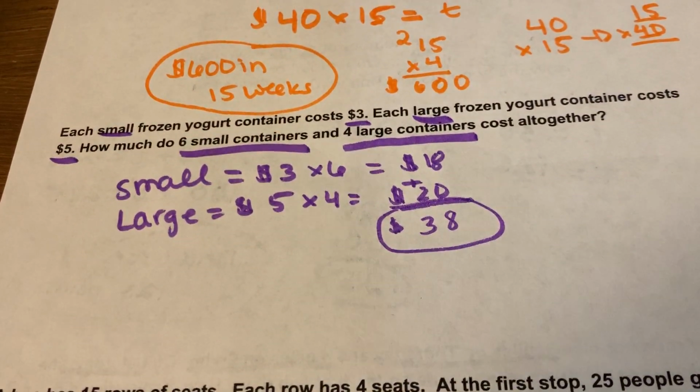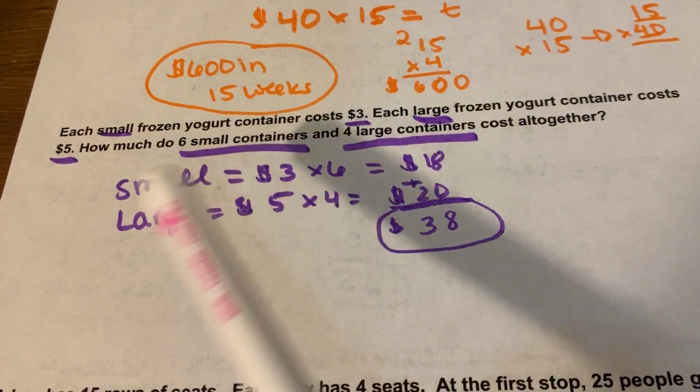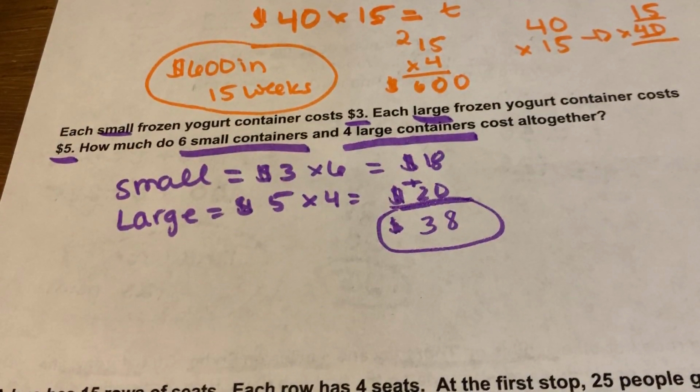Okay? That one was a little bit more simple. You just had to pay attention to how many of each type they wanted you to purchase. So you were getting 6 smalls and 4 larges. You just needed to know how much those each cost and add them together.